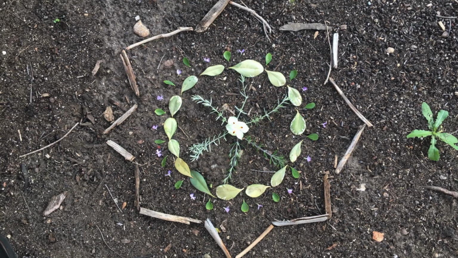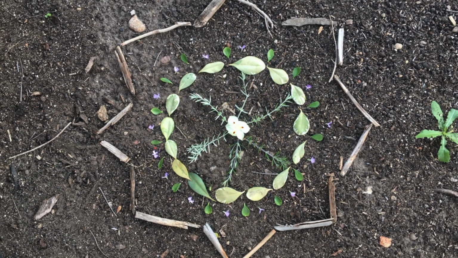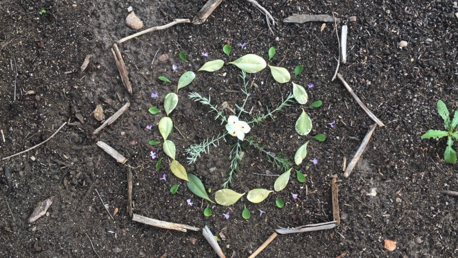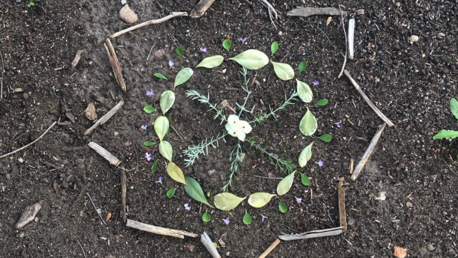So now that you've seen different ways of creating a nature mandala, it's your turn to make one. Remember to take a picture of your finished creation and share it with us online. Let's see how many different nature mandalas we can create as a class.